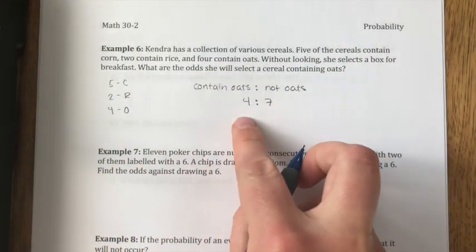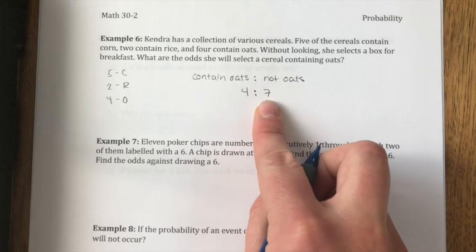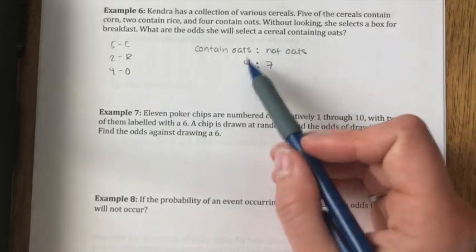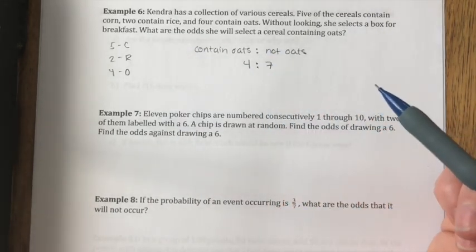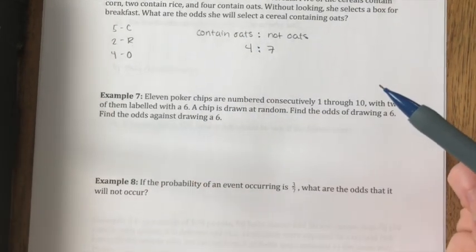So there are 4 favorable outcomes for every 7 non-favorable outcomes. It's not the probability, those are her odds. We'll talk in a second about how we get to probability if we have odds, or vice versa.